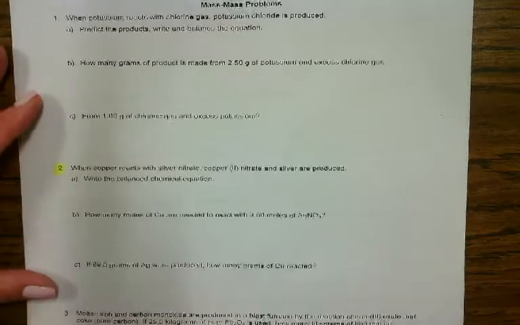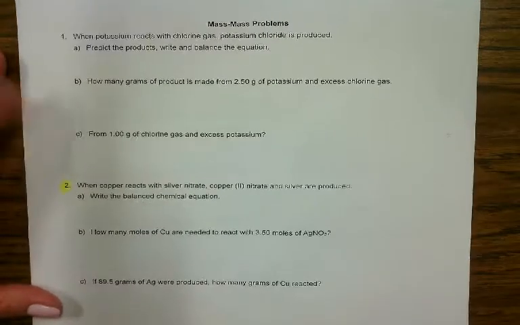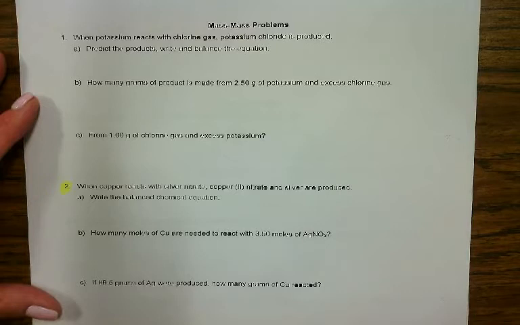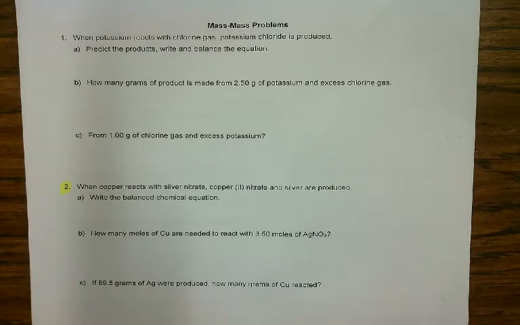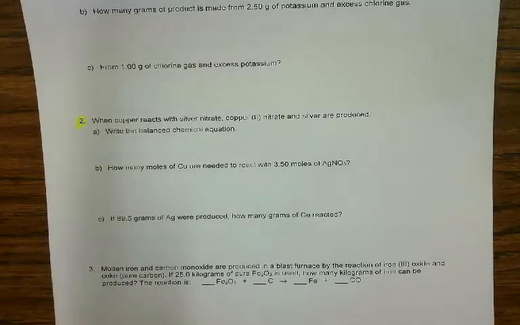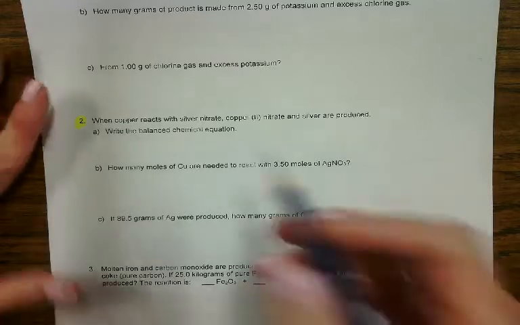This is the stoichiometry homework tutorial for mass-to-mass type problems. So we're going to do a few of these, and these are on pages 5 and 6 in your homework packet. So the first one that I'm going to do: when copper reacts with silver nitrate, copper 2 nitrate and silver are produced. So the first thing we're asked to do is write the balanced equation.